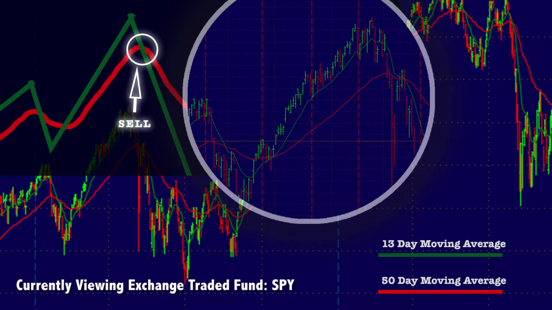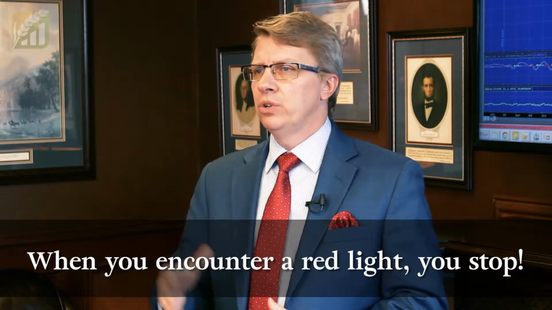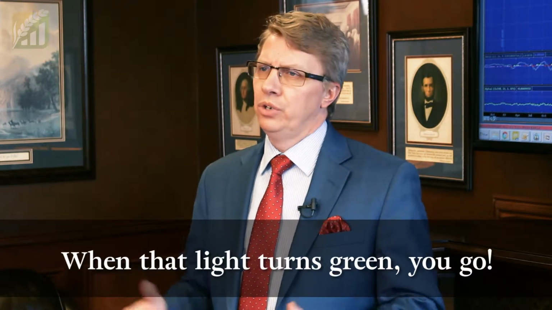This is very similar to the rules of the road when you think about it. When you're driving along and you encounter a red light, what do you do? You stop. And when that light turns green, you go.